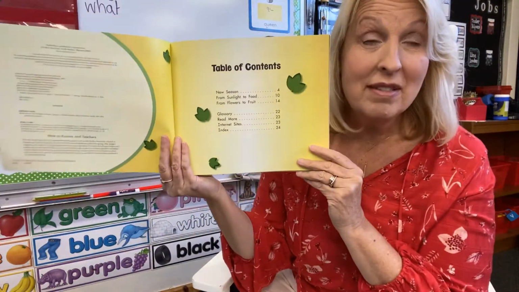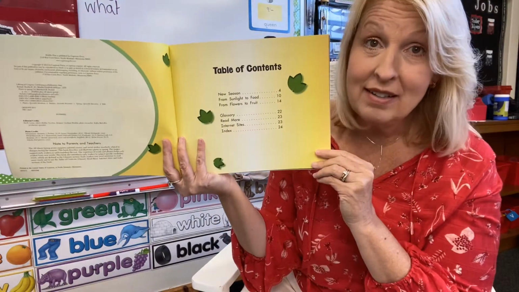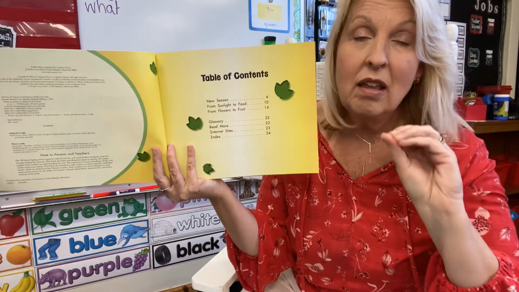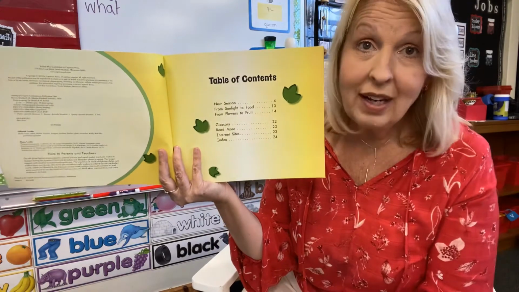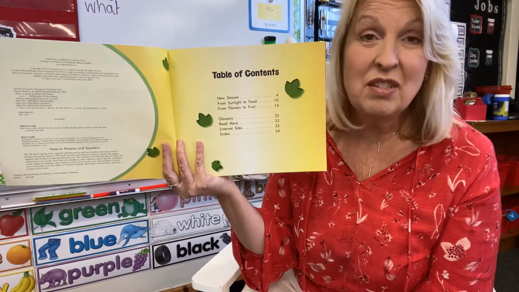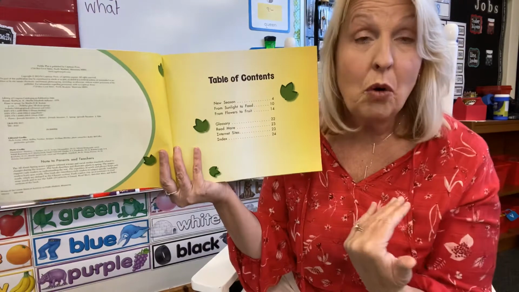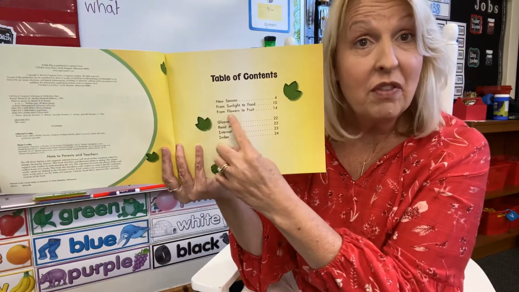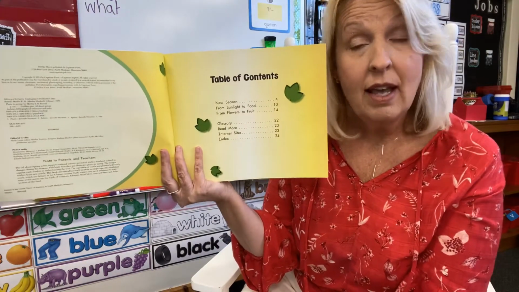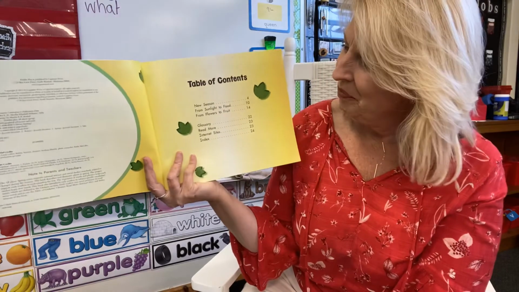Now, sometimes nonfiction stories will have something that looks like this. It's called a table of contents. And a table of contents basically tells you specific things that this book is going to be talking about. So that way, if you're writing a report and you just need to find specific information, you don't necessarily have to read the whole book. You could look up in the table of contents on what page that specific topic is being discussed, and you can just turn to that page and read that section of the book.